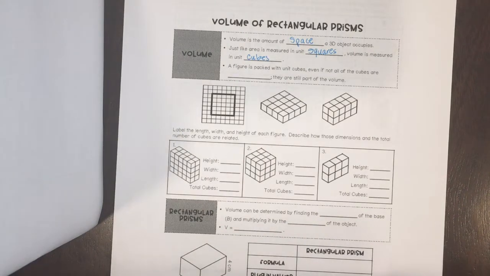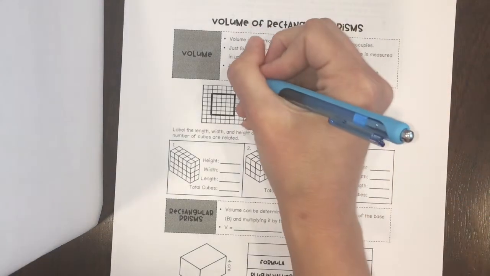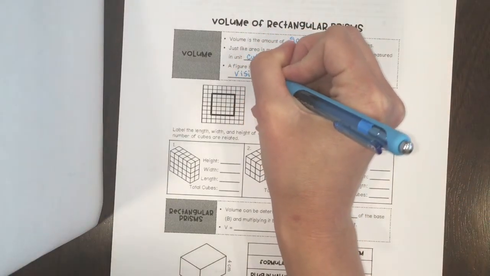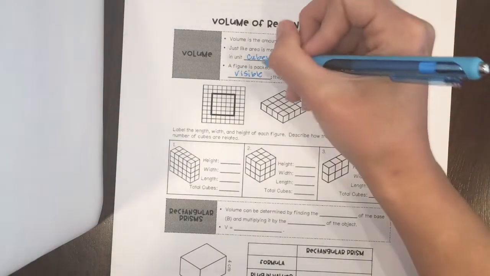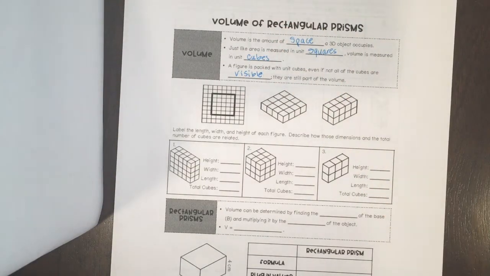To count volume, sometimes we pack the figure with unit cubes. They might not all be visible, but when you were younger, that's how you looked at volume a lot of the times. As you get older, we don't always have the cubes where we can see in our pictures. Sometimes we're given measurements, and then sometimes we're given the volume and we have to work backwards.